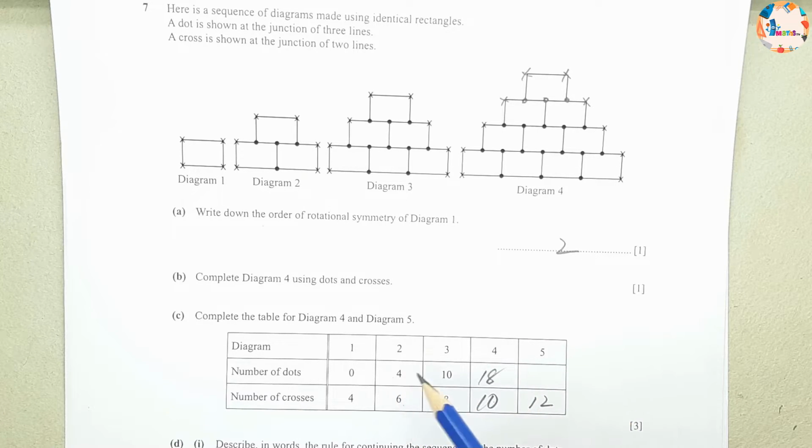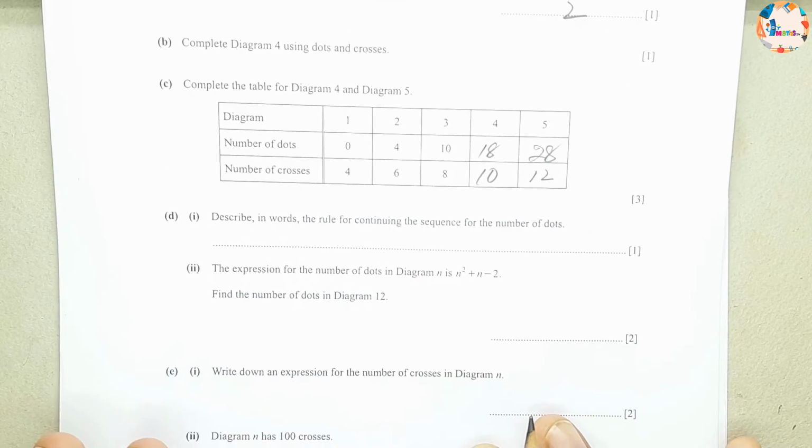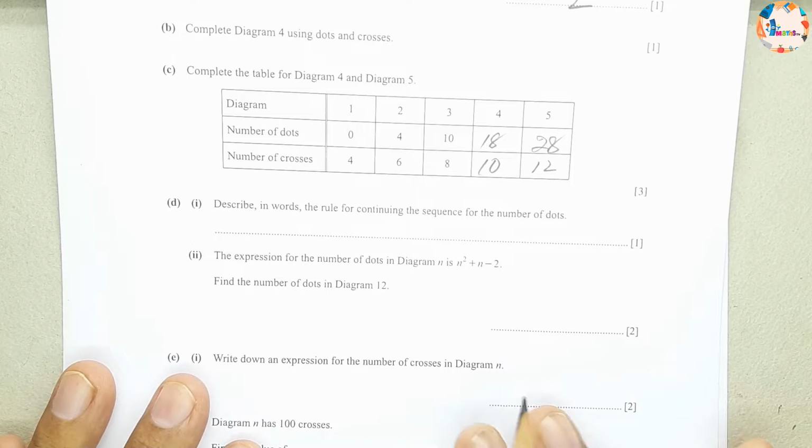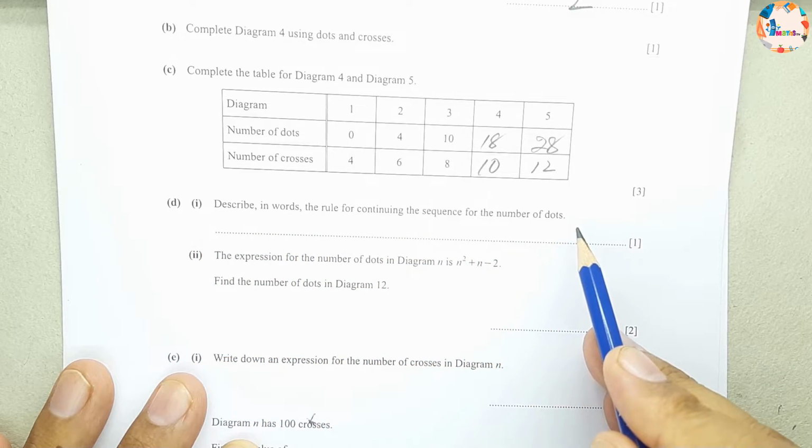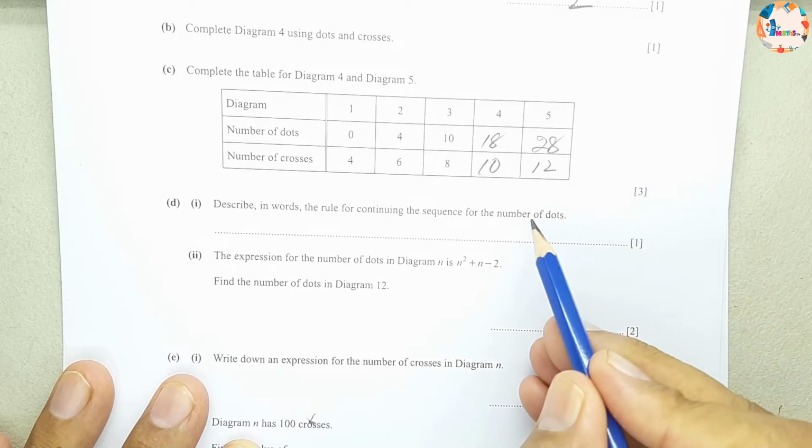And if we check this one, 0 plus 4 will be 4. 4 plus 6 will be 10. 10 plus 8 will be 18. So 18 plus 10 will be 28. So we'll write here. So then this is the D1 part. Describe in words the rule of continuing the sequence for the number of dots.